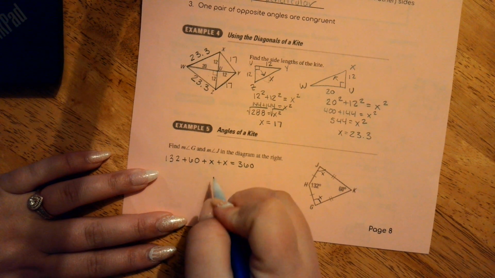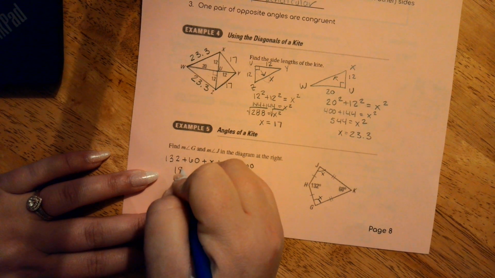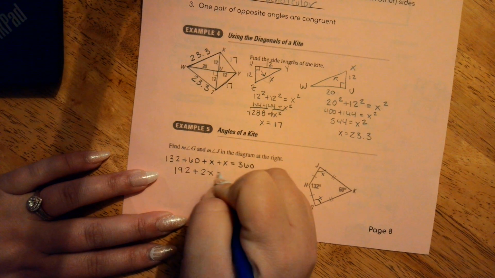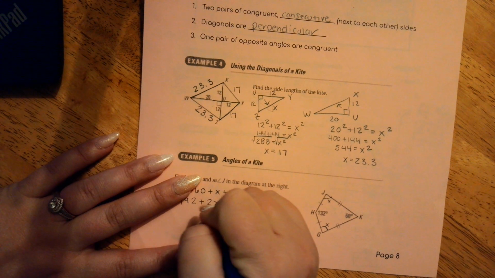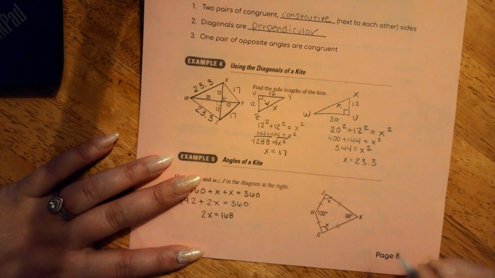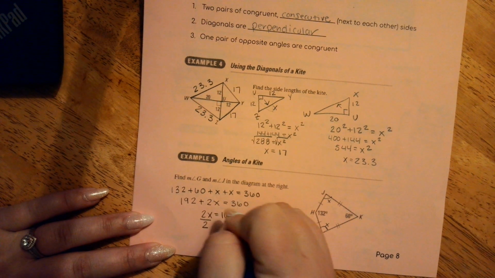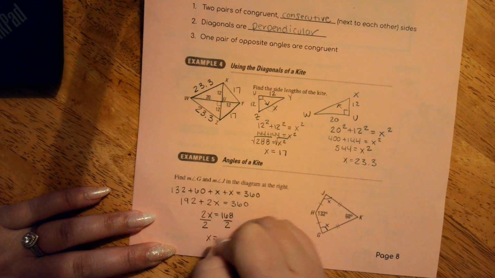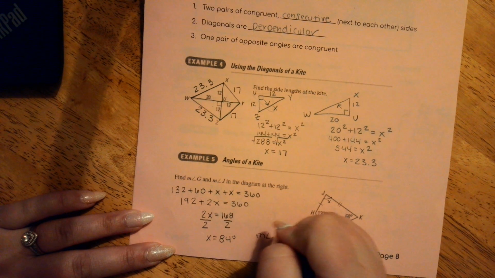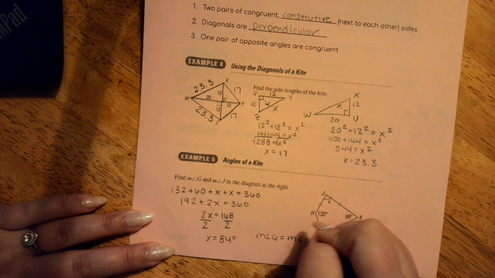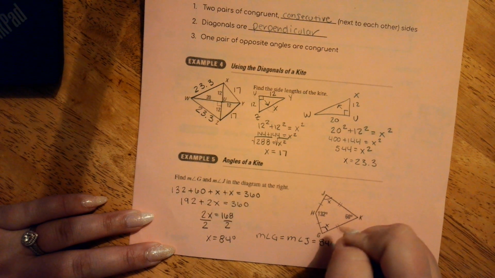All right, so we've got to combine some like terms here. We've got 192 plus 2x equals 360. If we take 360 and subtract 192, you'll get 168. And then divide both sides by 2. You're going to get x equals 84 degrees. So that means the measure of angle G equals the measure of angle J, which both equal 84 degrees.